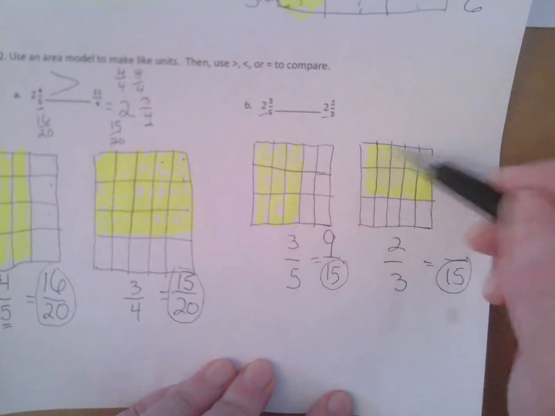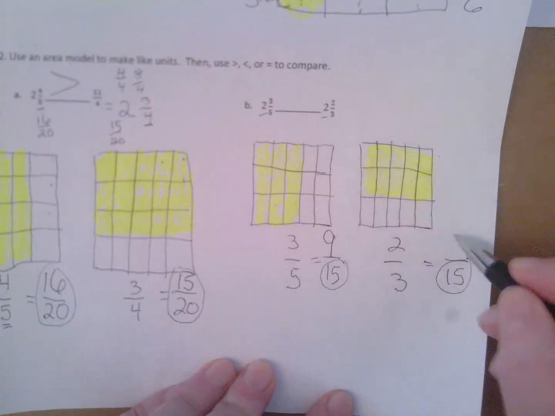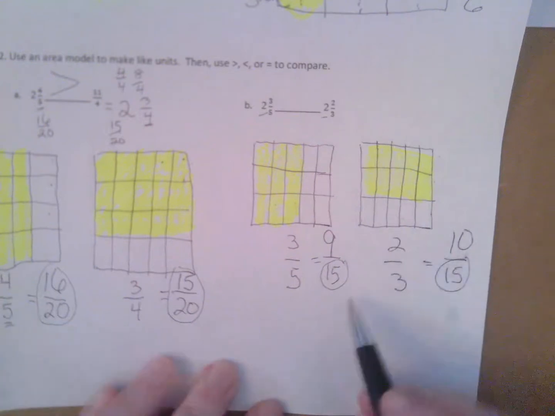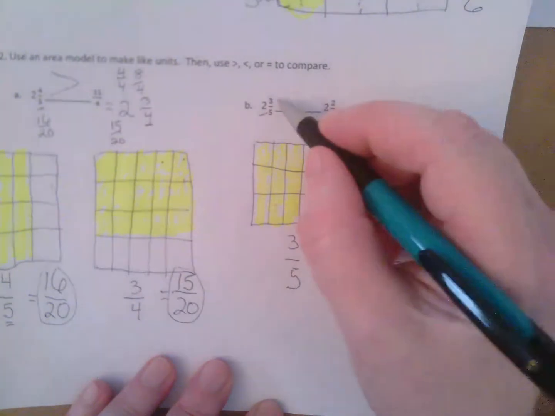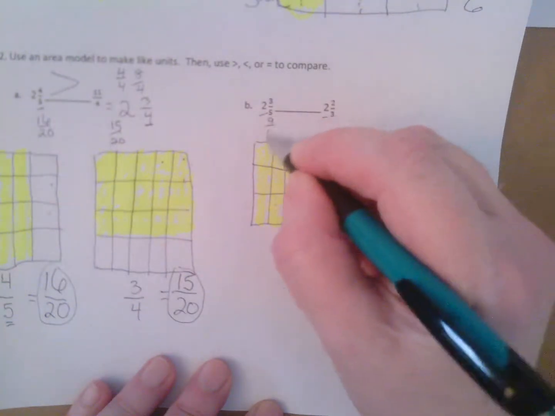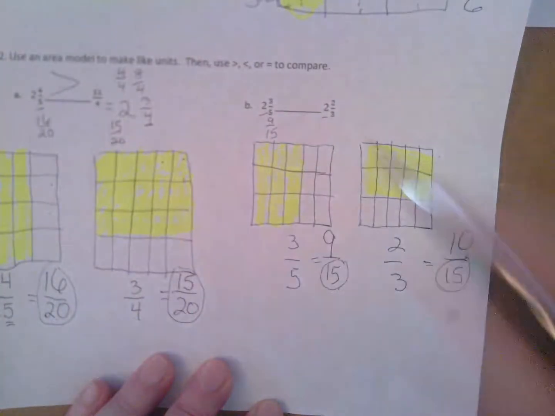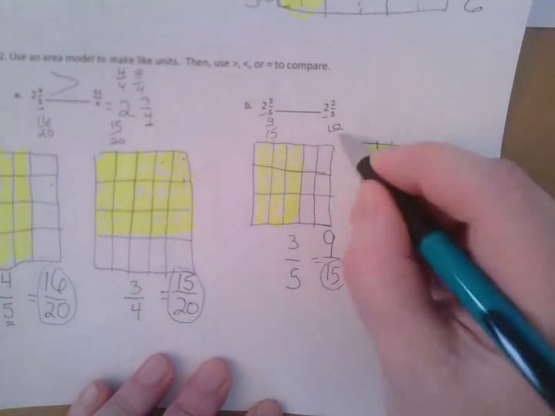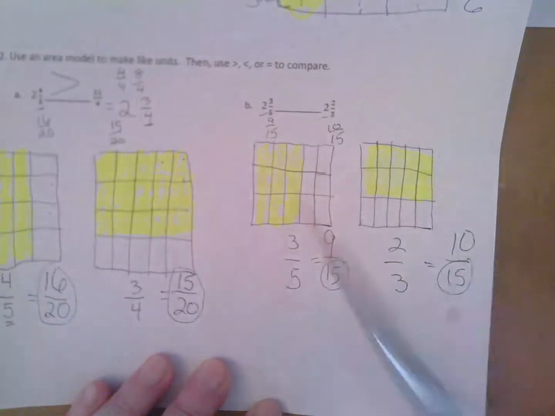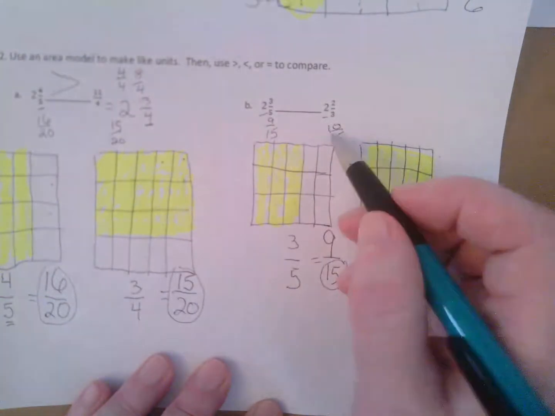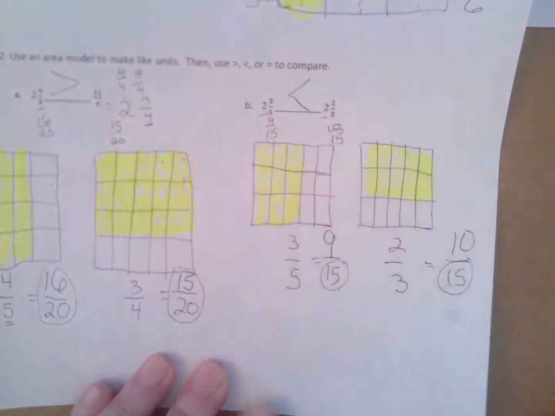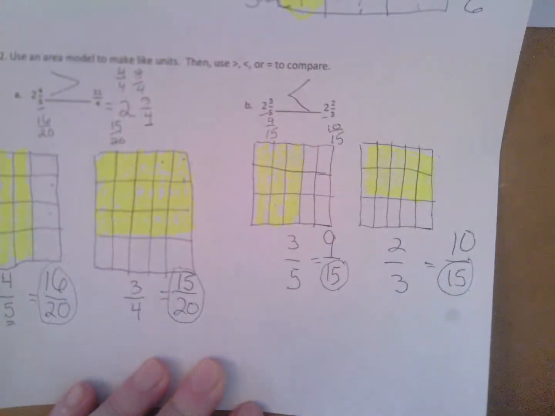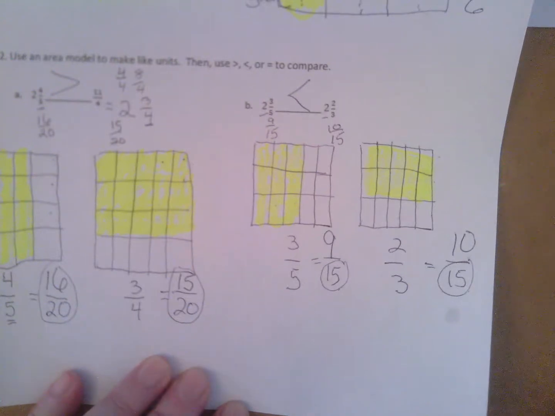On this one, I have 1, 2, 3, 4, 5, 6, 7, 8, 9, 10 shaded. So with my common denominator, I find my new equivalent fractions. So 3/5 was equal to 9/15, and my 2/3 is equal to 10/15. And since 9 is smaller than 10, then we know that 2 and 3/5 is less than 2 and 2/3. That is how you use your area model to find common denominators.